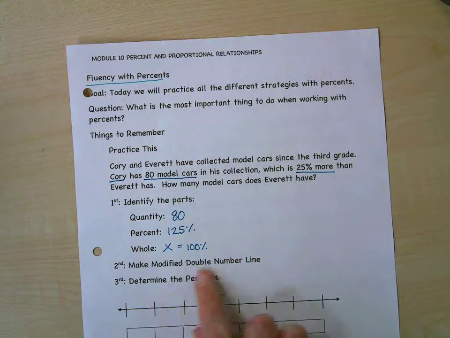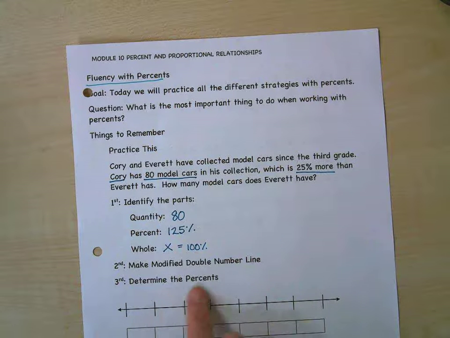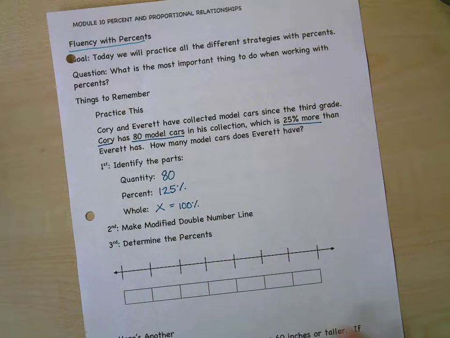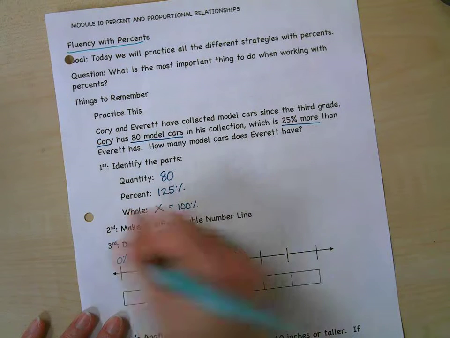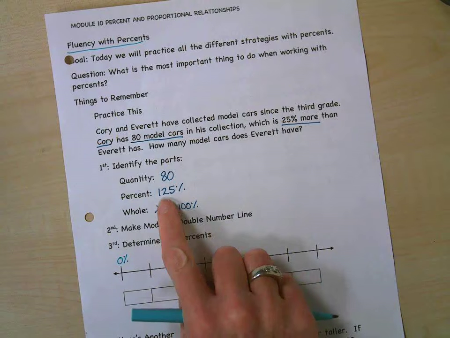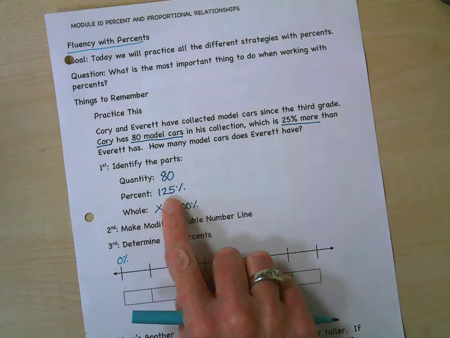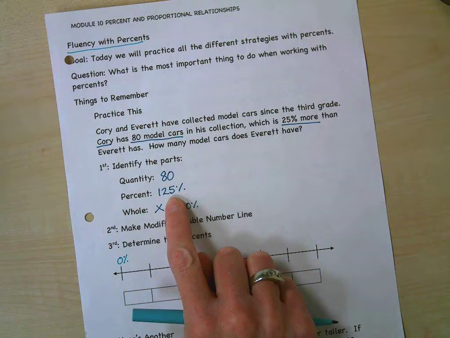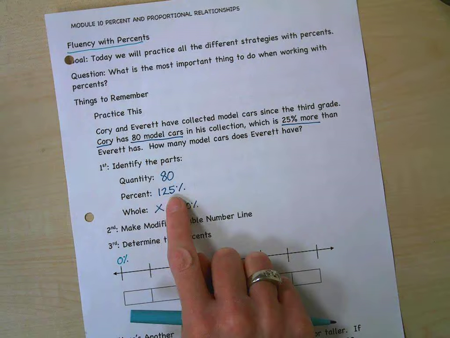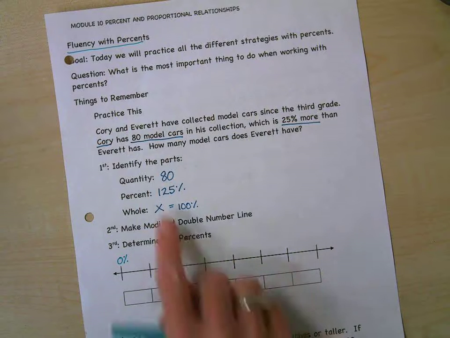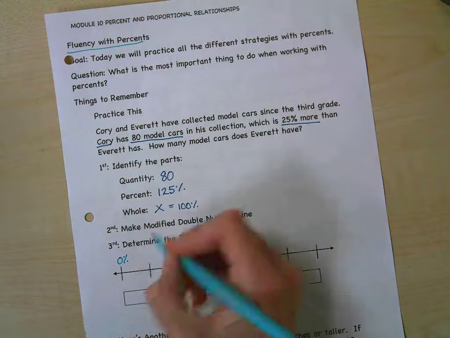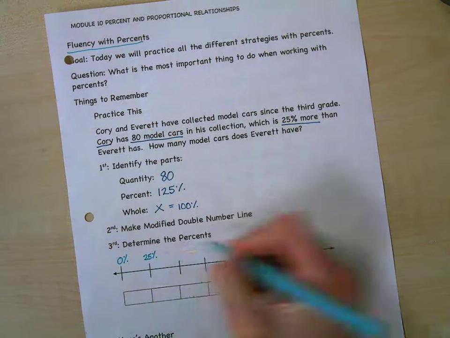So step 2 says, make a modified double number line, determine the percents. So remember, the hardest, trickiest part that I think sometimes in using the modified double number line is how to put your percentages on. But we know, given, this one's always 0, okay? And then if we're looking at the percentage that we're trying to represent, I'm thinking that we're going to represent either by 5s, by 25s, probably that's it because you can't really do 10s here and you can't really do 20s here. But for the sake of not having to write a bazillion of them, I'm going to go with 25. So I'm going to say that this was 25.